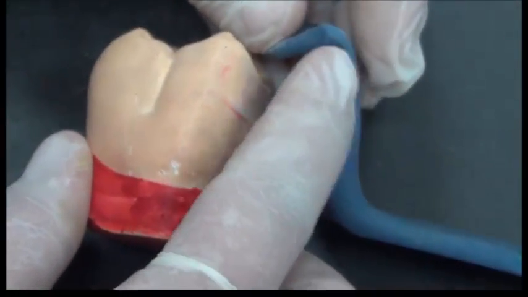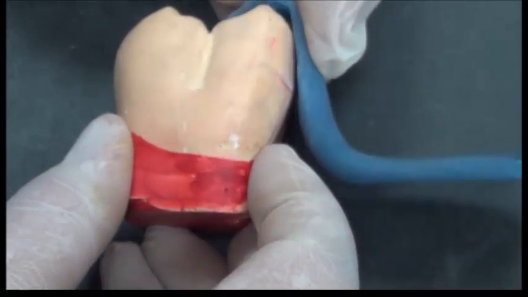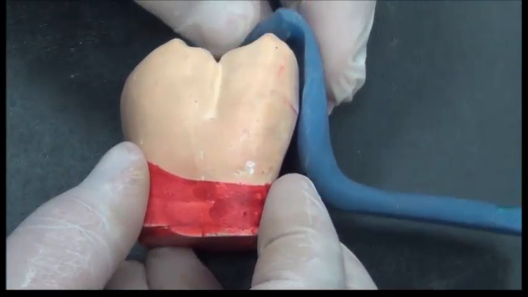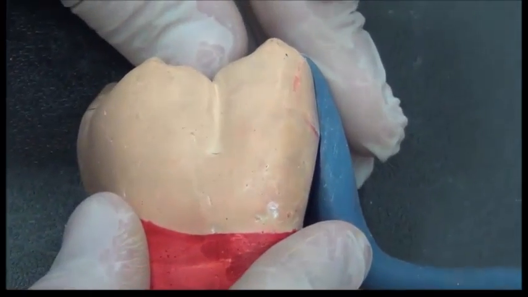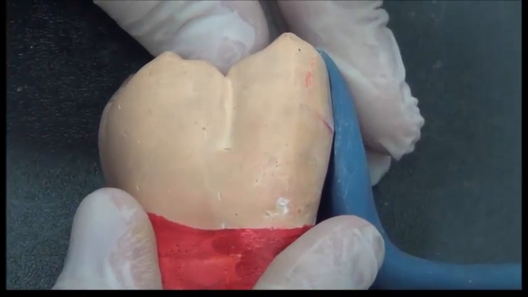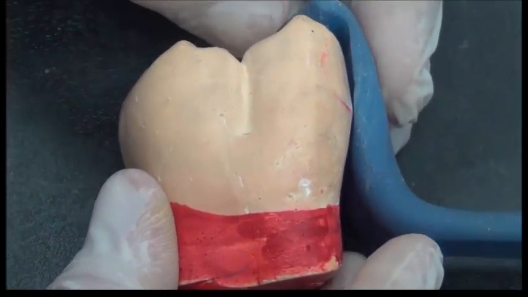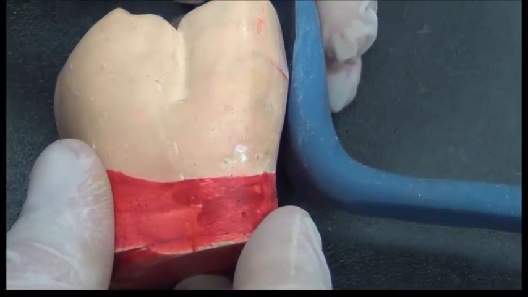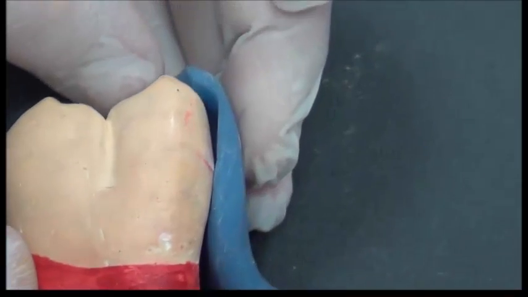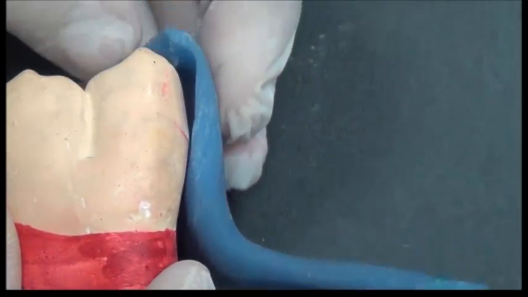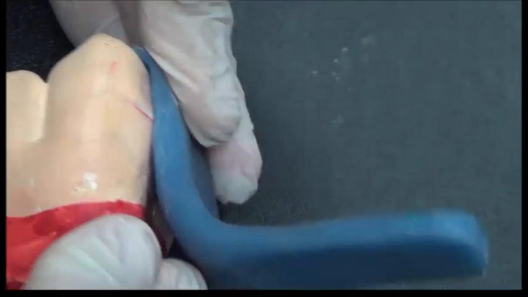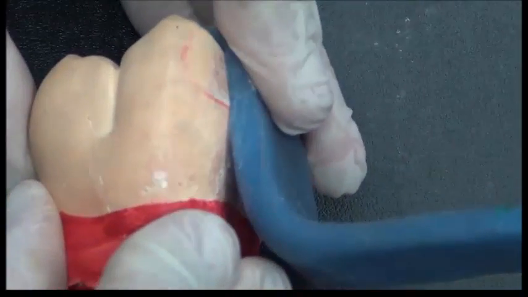We call it on the metal framework the proximal plate. So the proximal plate is located on the guide plane. So once this RPD goes in and out, it has only one direction to go in and out this location.